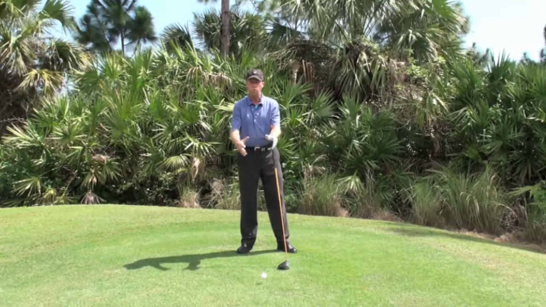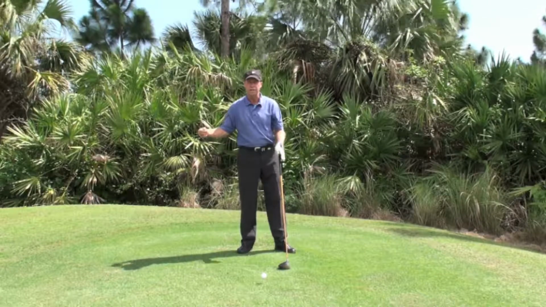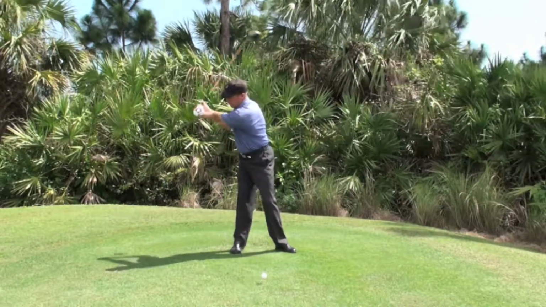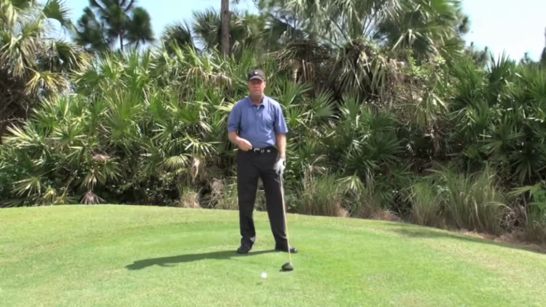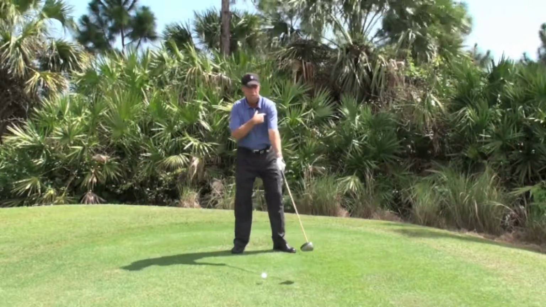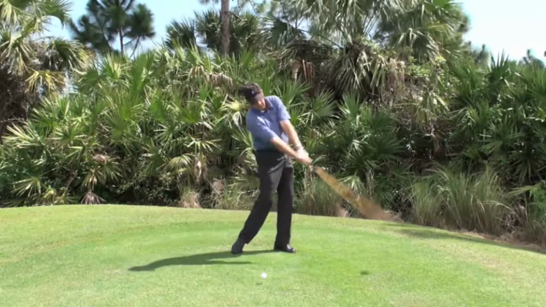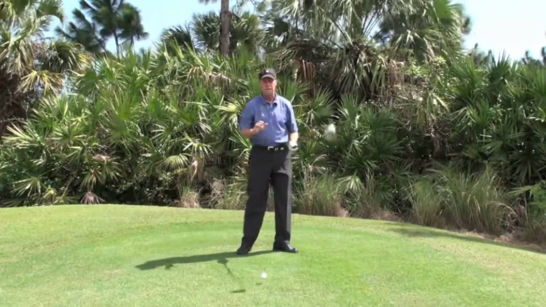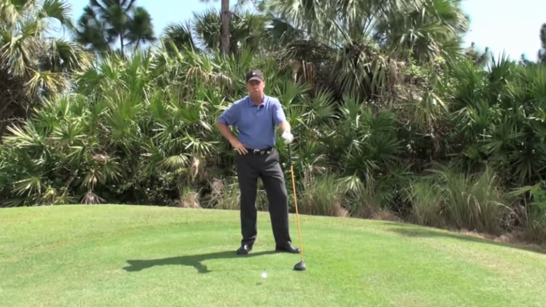If we turn first, we're going to get the widest swing arc. If we turn first in the swing, in the sequence, turn, hinge, we're going to maximize the torque in the downswing, create a double loaded lever system that's going to catapult the club head to its maximum velocity through impact and give you your maximum power.